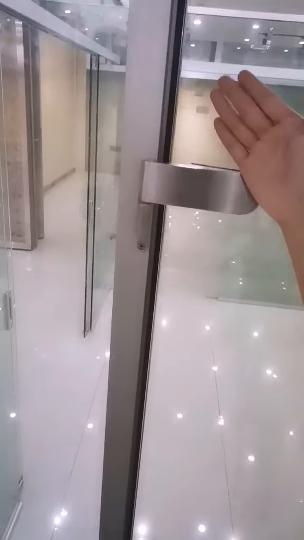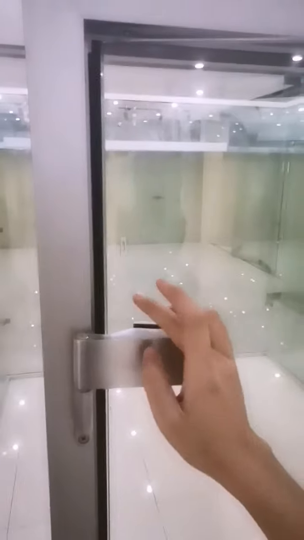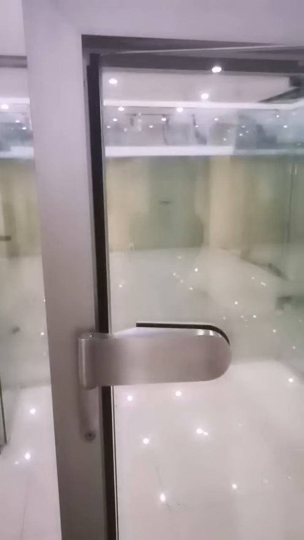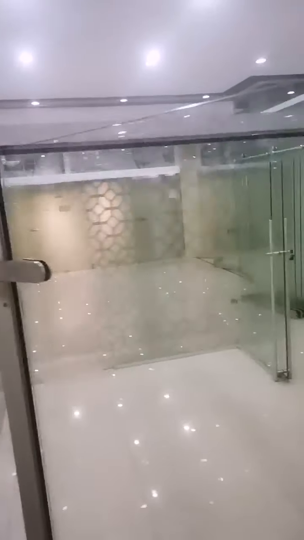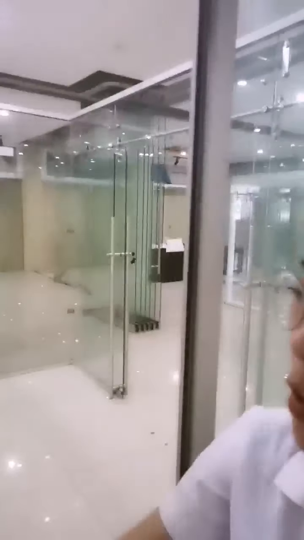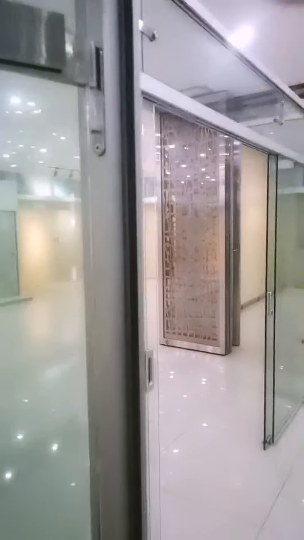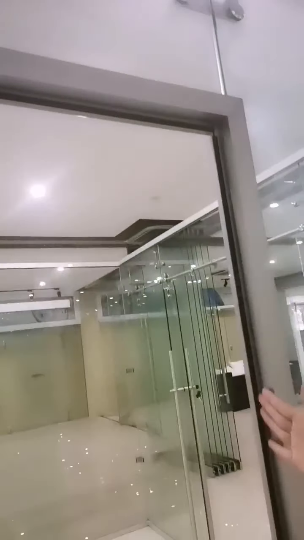Can you see the black rubber here? It's to protect the glass from being broken. This is the anti-corrosion part. Also, we have free size. The free size has an anti-corrosion part.